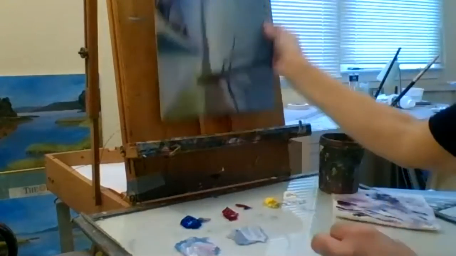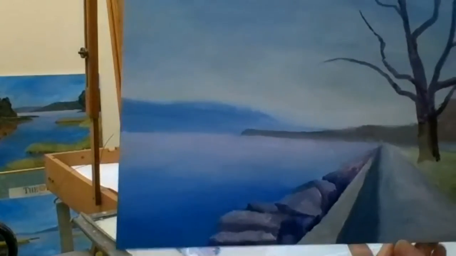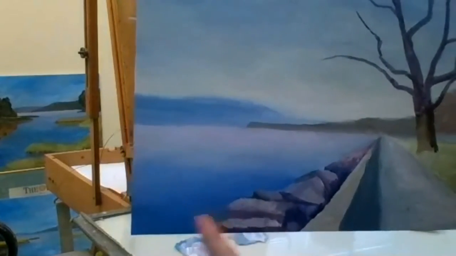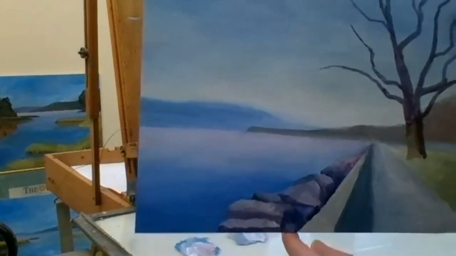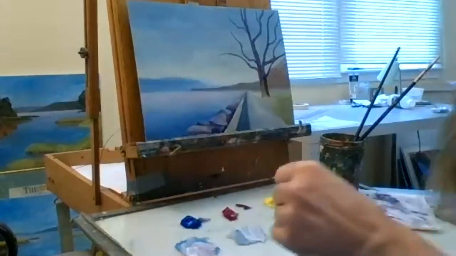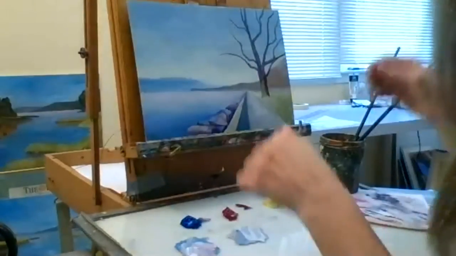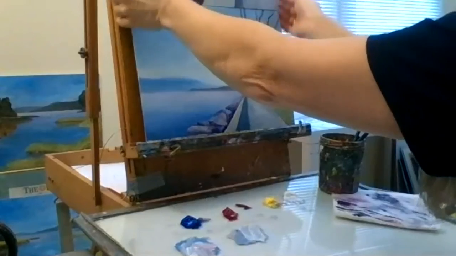And I have my water newly painted with a nice pink background coming towards the darker here, and I'm ready to put the highlights on these rocks. This here, example.